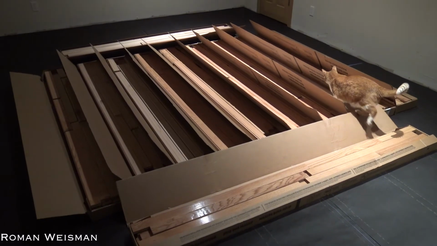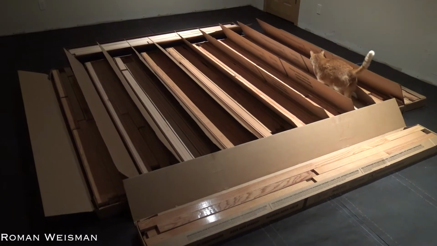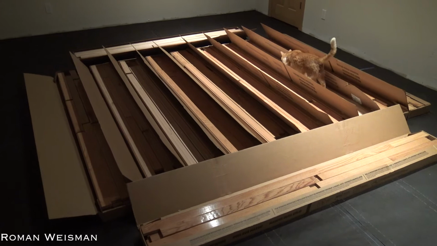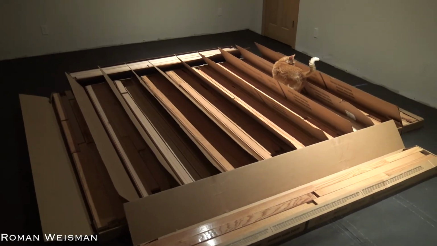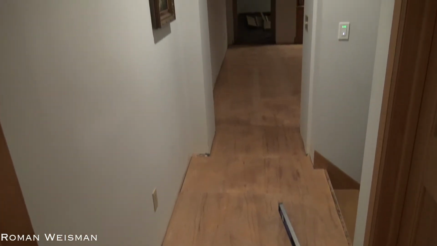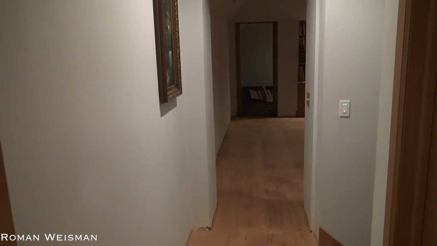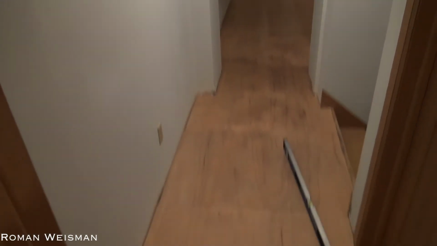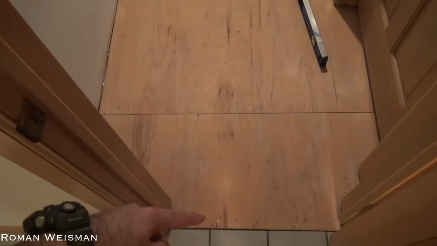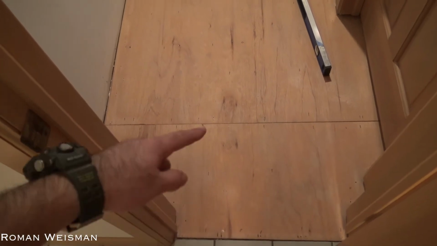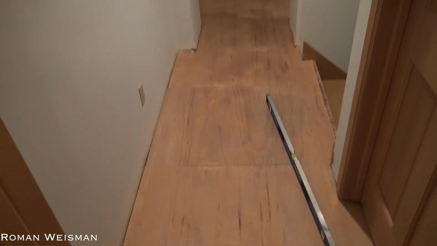To conclude, know what trim board width you're going to use and make sure that the gap is smaller than that. Here the floor is in a much better shape than in the room, except for this small tiny area. Everything is just leveled and perfect.